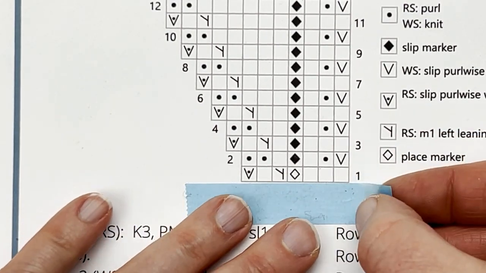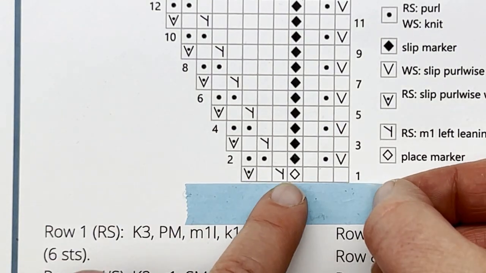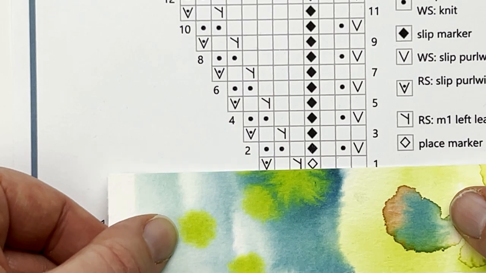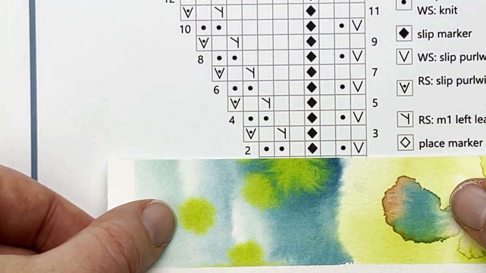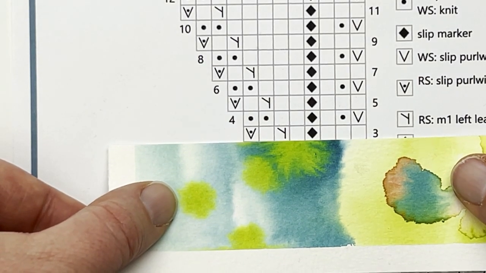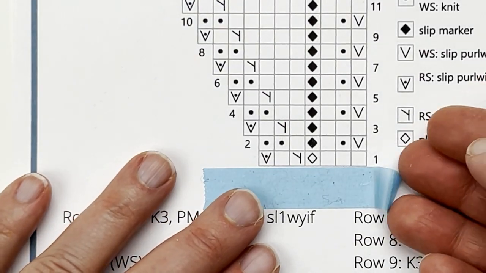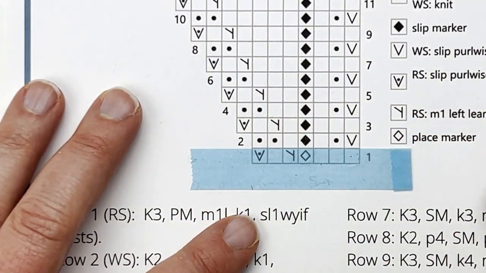The way I use it is to mark underneath the row that I'm working, just like I would if I was reading with a bookmark. So I'm working row 1, my highlighter tape is here. I'm working row 2, my highlighter tape is here. I'm working row 3, my highlighter tape is here, and so on all the way up the chart. What I like about this is that it's going to stay in place and it's not going to move around until I move it.